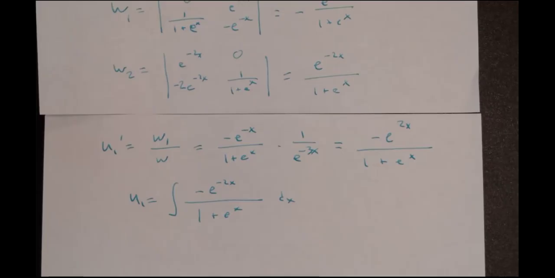What do I do with this? See, this is where the problems start to show up.